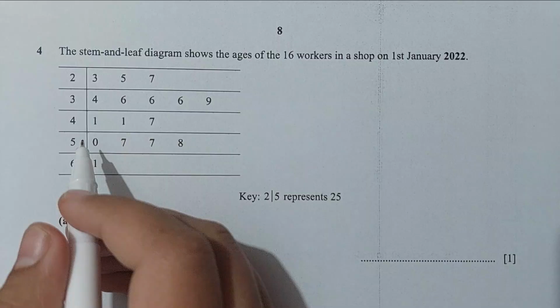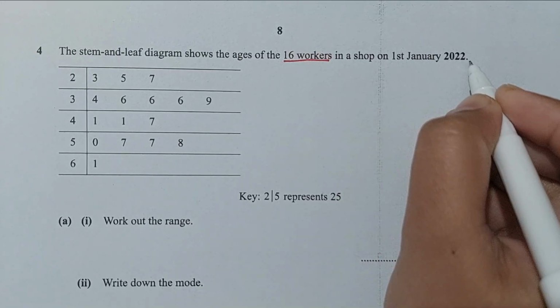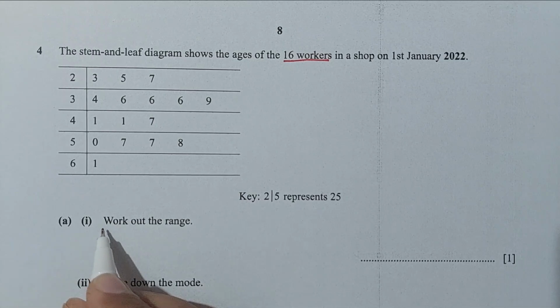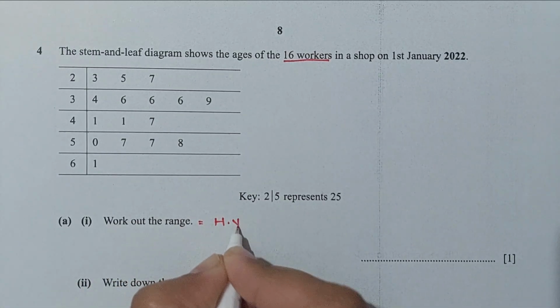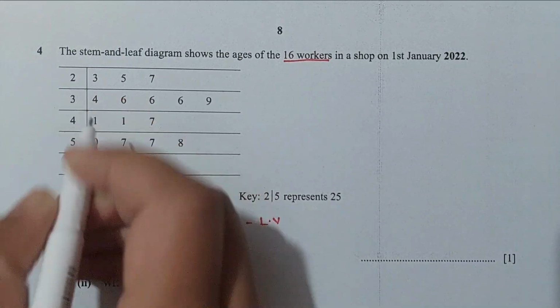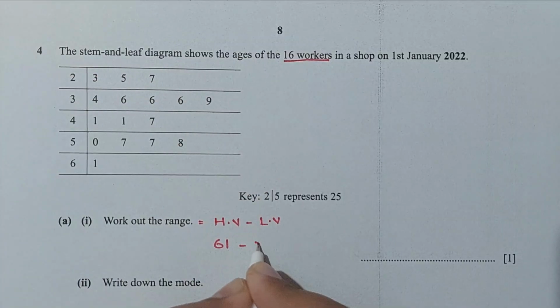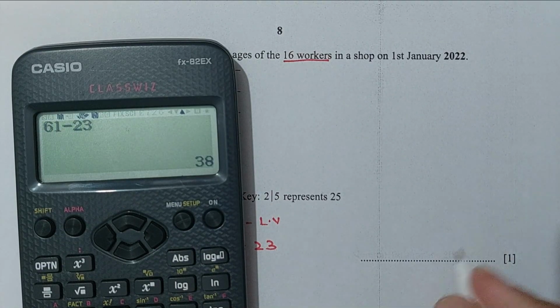Question number 4. The stem and leaf diagram shows the ages of the 16 workers in a shop on the 1st January 2022. The key 2 and 5 represents 25. Part A. Number 1, work out the range. Range is the difference: the higher value subtract the lower value. So the higher is 61 and the lower is 23. 61 take away 23 is 38. 38 is the range.